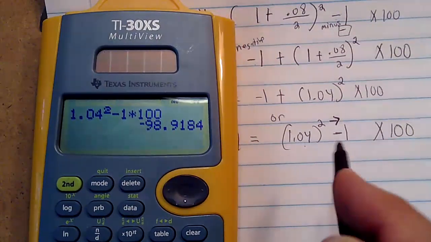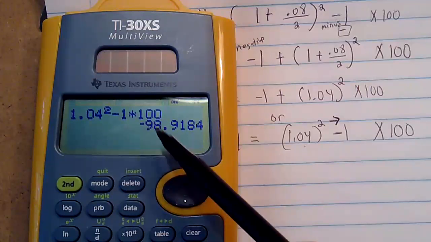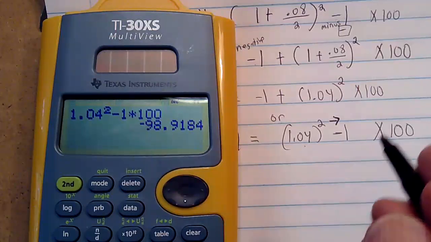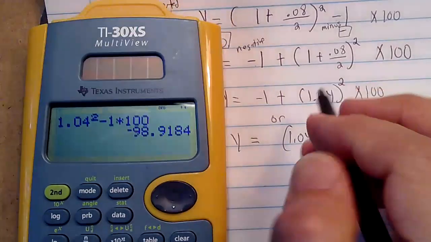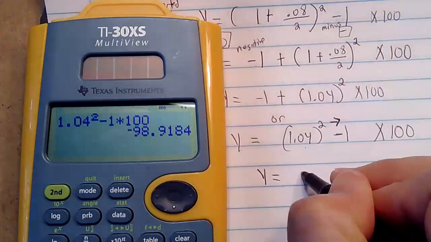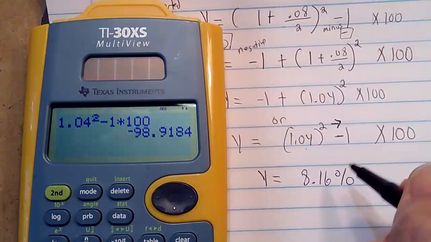Okay, I really don't see what I did wrong when I typed that in. I'm supposed to get 8.16. So let's see. Let me just write this down. I'm supposed to get 8.16%. Let me go back.